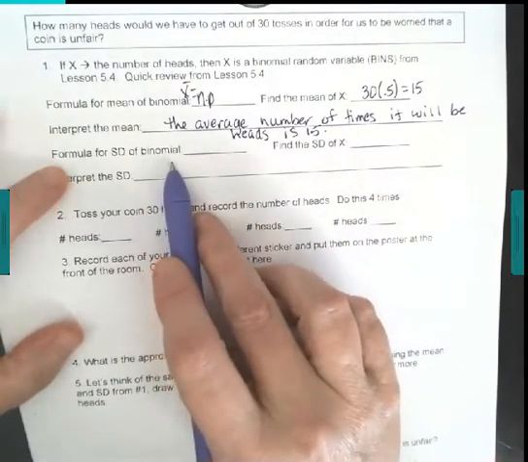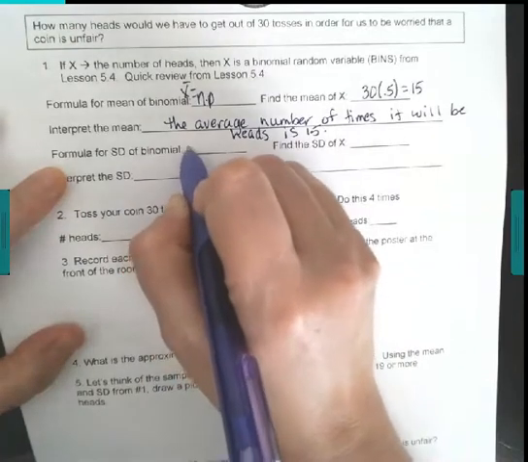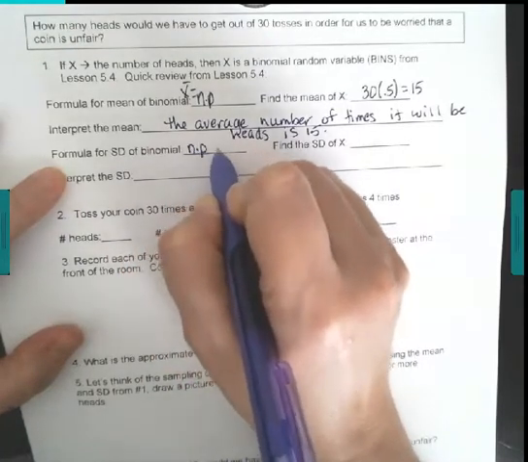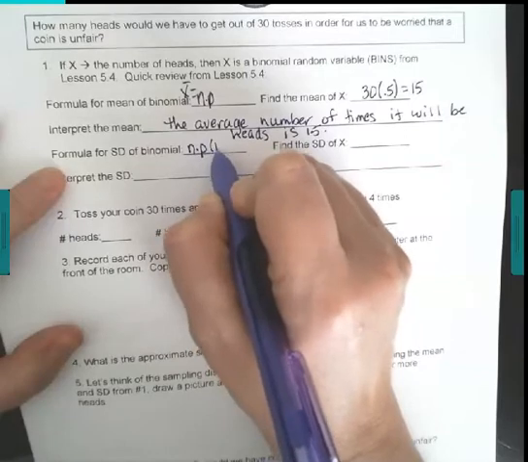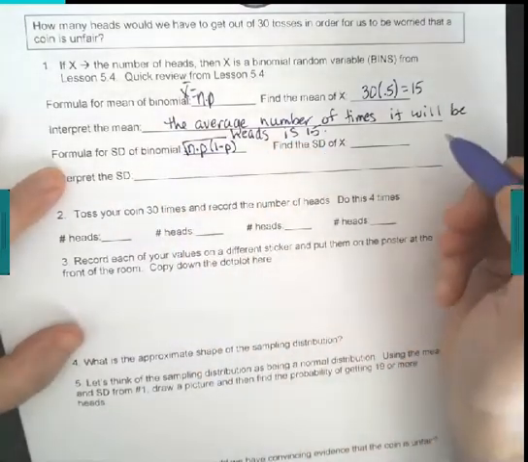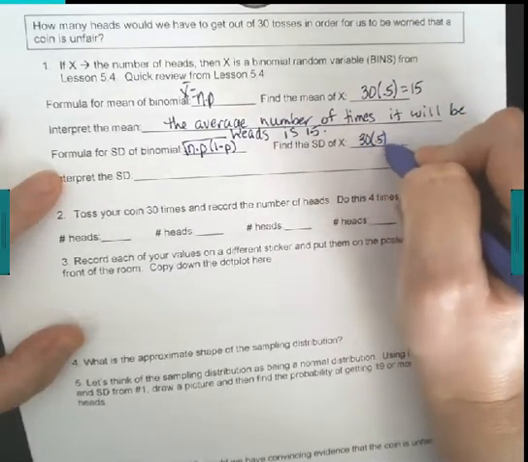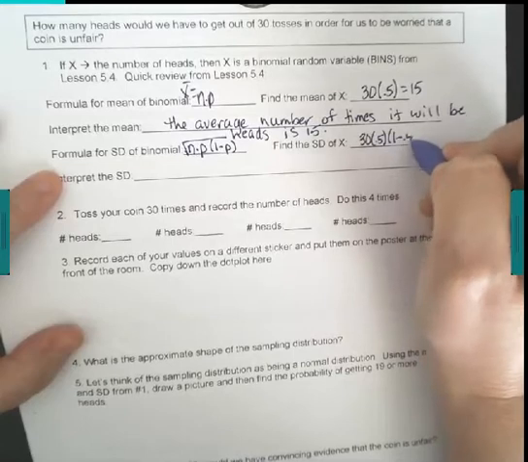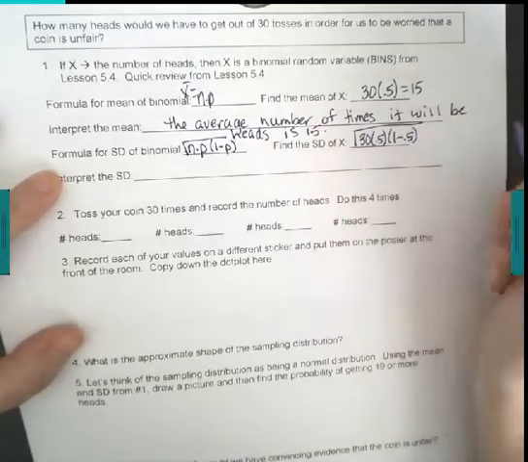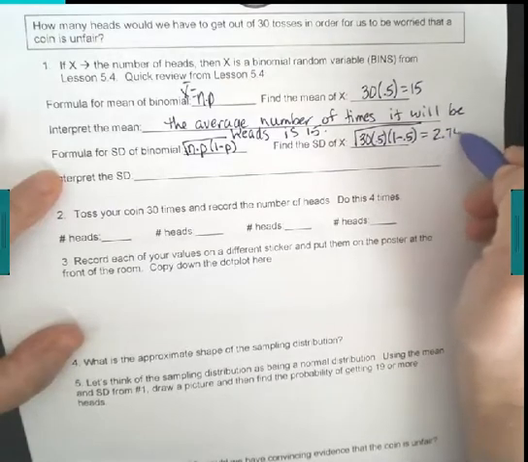The next one is the standard deviation. Standard deviation is the square root of n times p times 1 minus p. So in this case it would be 30 times 0.5 times 1 minus 0.5, and take the square root of that. Put that in your calculator, you should get 2.74.